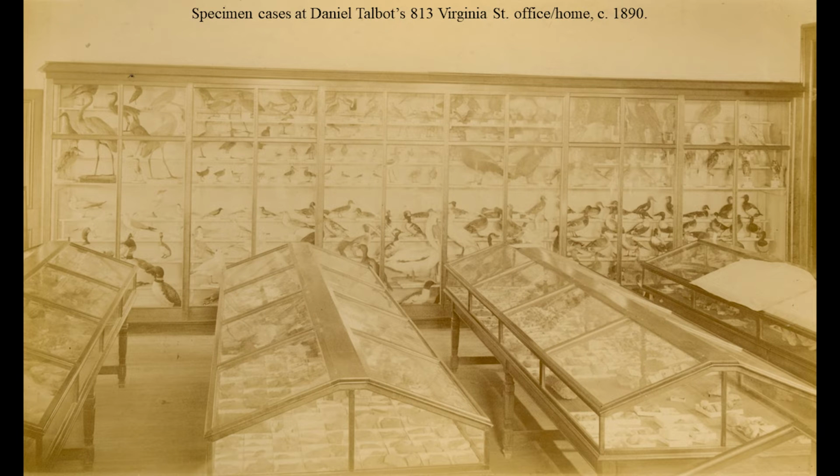But Talbot got into all kinds of wildlife. One of his favorite things to do was go on these big hunting trips where he would go off into western Nebraska or all over the place, and he'd basically shoot a bunch of waterfowl and bring home specimens.